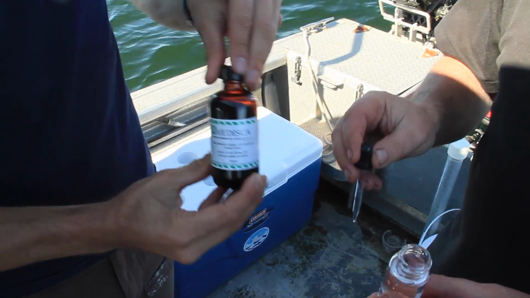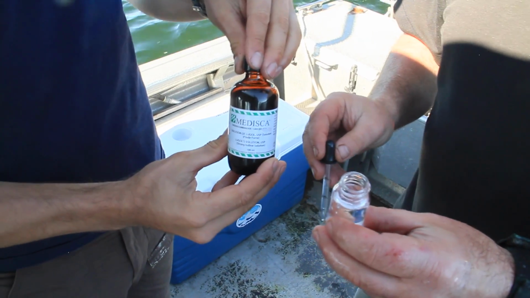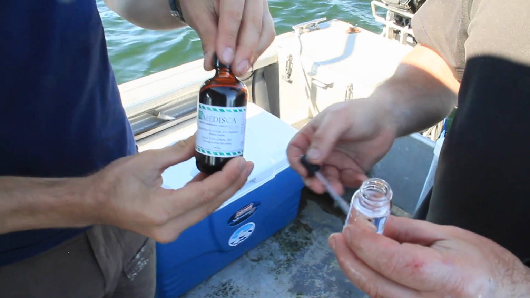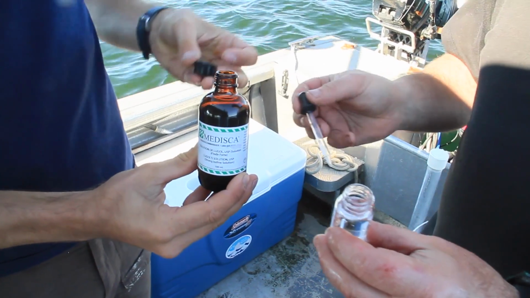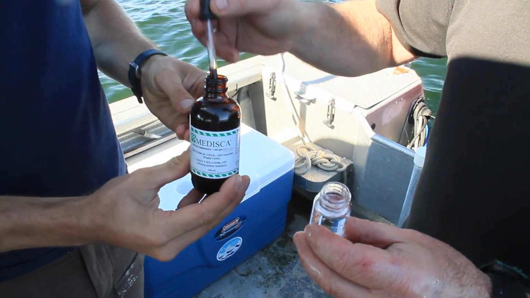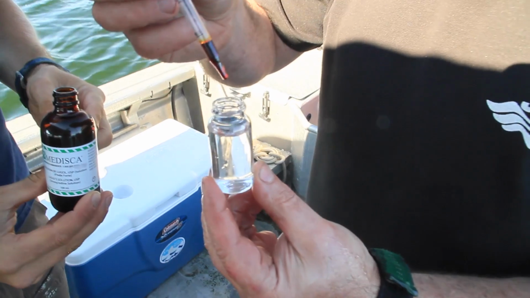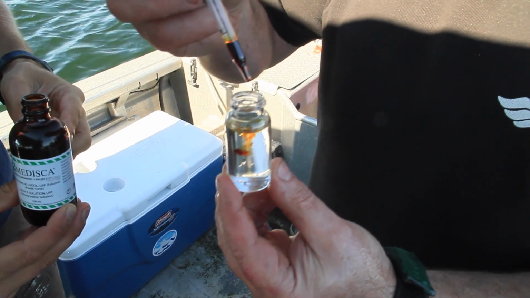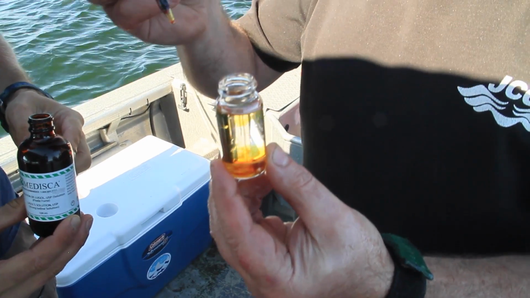For identification of the phytoplankton, we use a stain called Lugol's iodine. It's basically an over-the-counter drugstore product. It's relatively non-toxic. We put a couple of drops in here. What we want to do is put enough in here so that the water turns a light tea color. That's probably good. 2 drops.